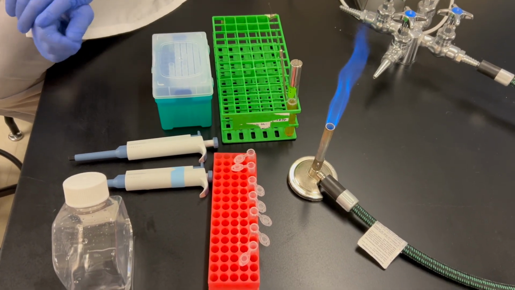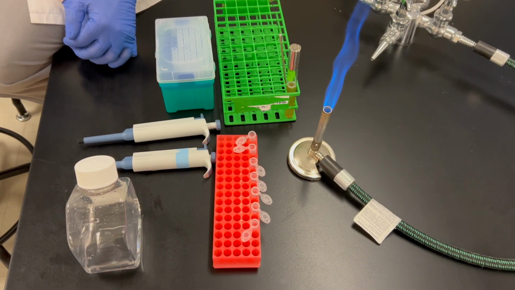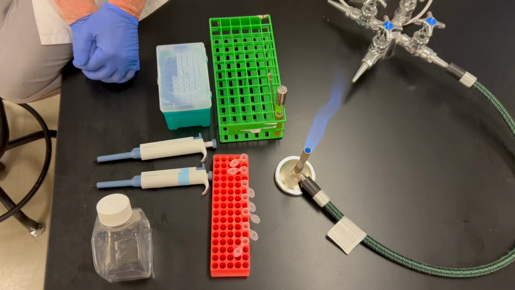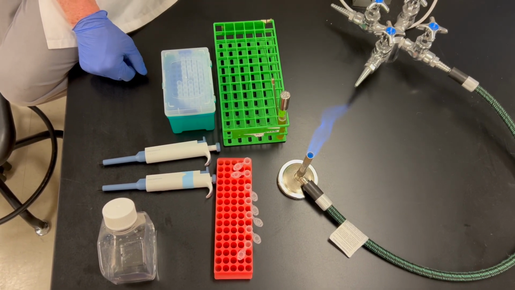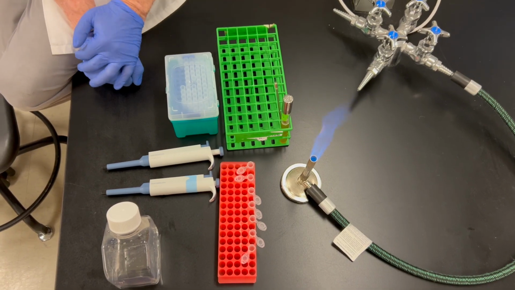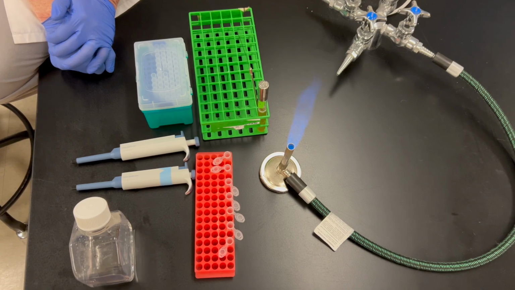We will then spread the bacteria out across the plate, incubate them, and count the number of colonies. Each colony is derived from a single bacterium. That single bacterium grew into a colony, and each colony is called a CFU, or colony forming unit.